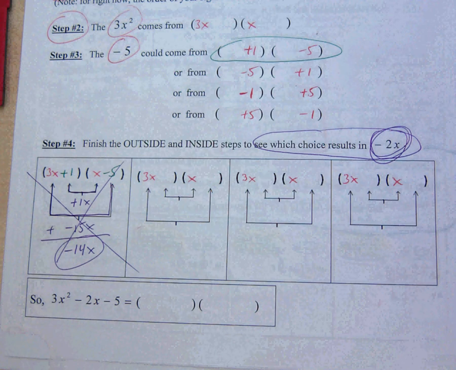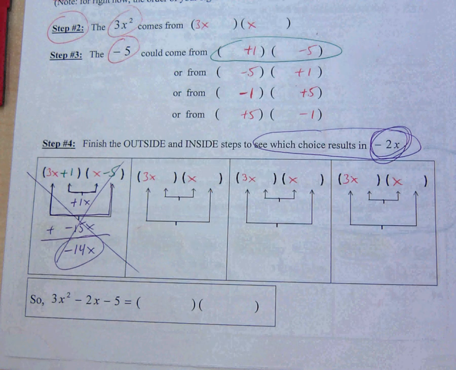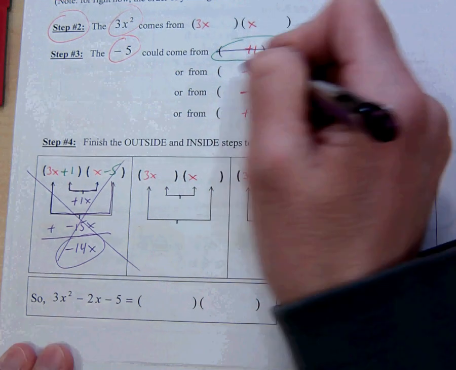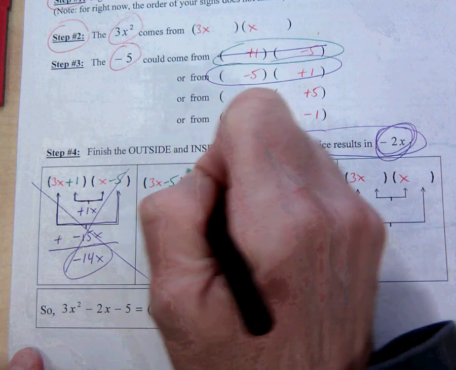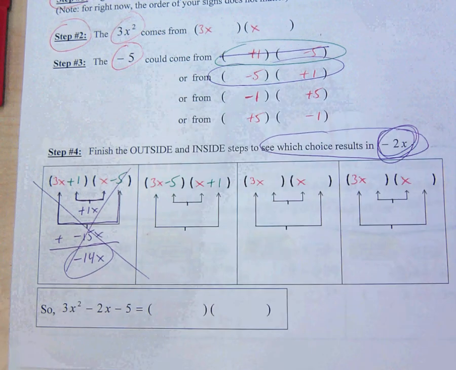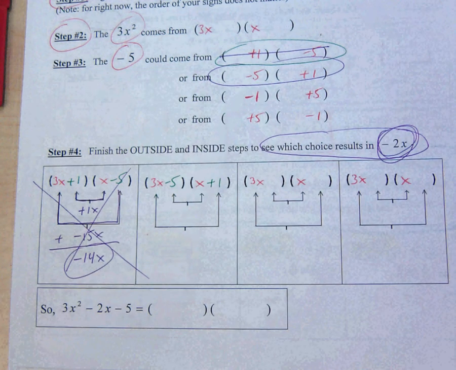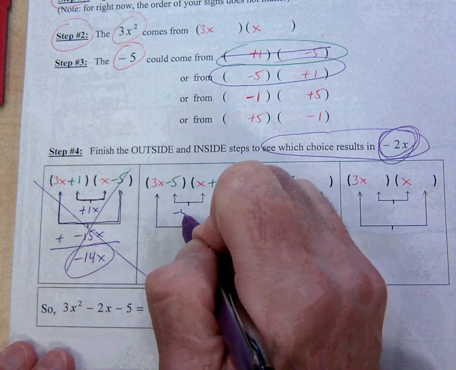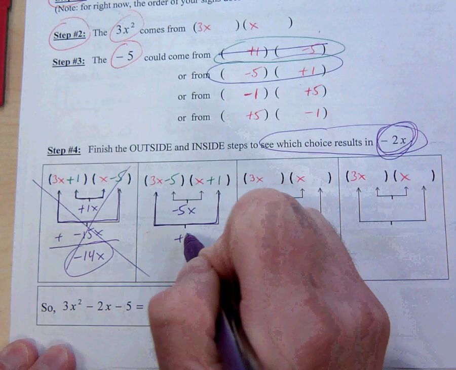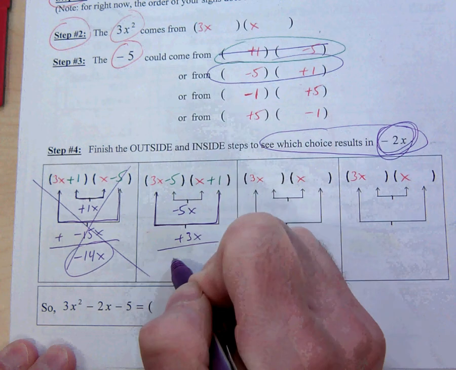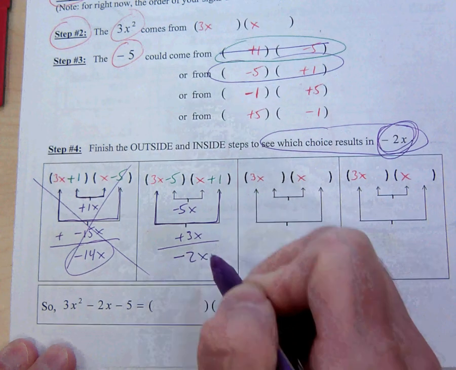So what am I going to try next? That didn't work, so now I'm going to switch them and put the -5 first and the +1 second. What do I get now when I multiply the insides? I get a -5x here. The outsides give me +3x, and what do those add up to? Those add up to -2x. Is that what I want for the middle term?